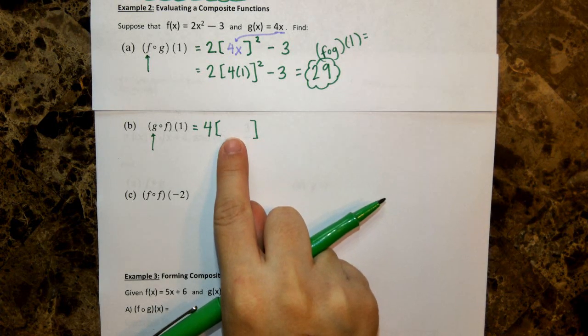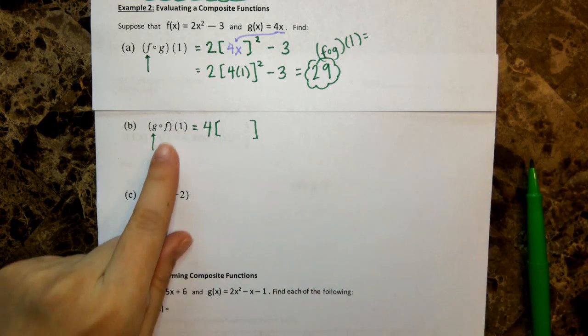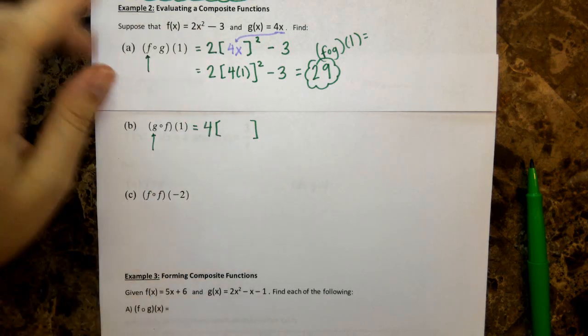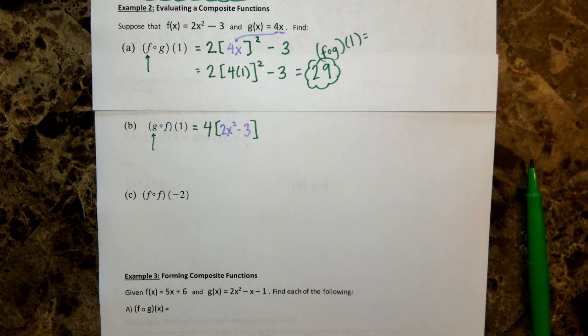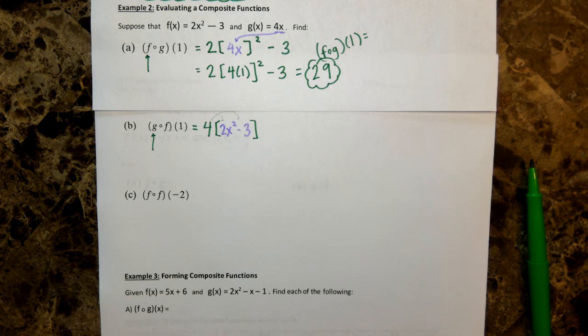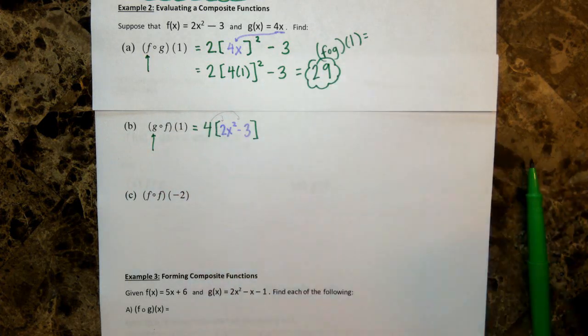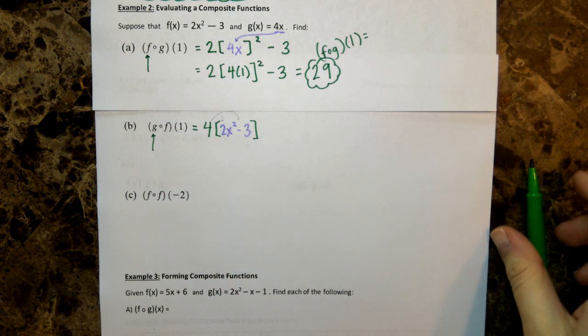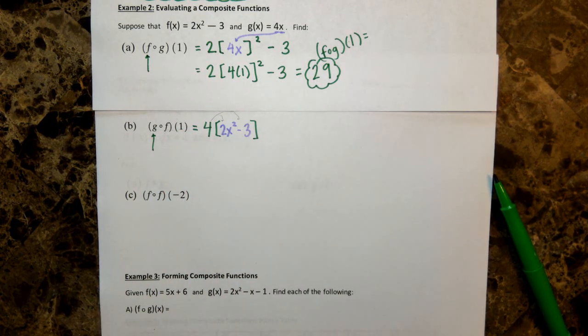Now, inside the parentheses, that's where I'm going to plug in my inner function, or my second function they give us, which is f. The f function is 2x squared minus 3. So that's what I'm going to write in place of those empty brackets. And you can simplify this if you want. If you want to multiply 4 times 2x squared and 4 times 3, that's fine. You don't have to, just because I already know we're going to plug in 1 for x and get an actual number and use the calculator. Again, if you wanted to, that's totally fine. Whenever they give you a constant to plug in at the end, I don't simplify, just because I save myself a few minutes.